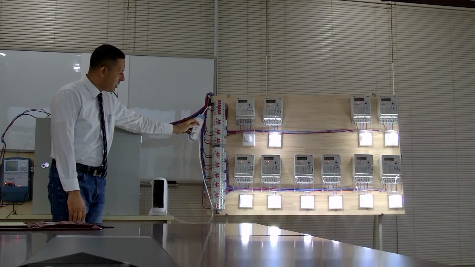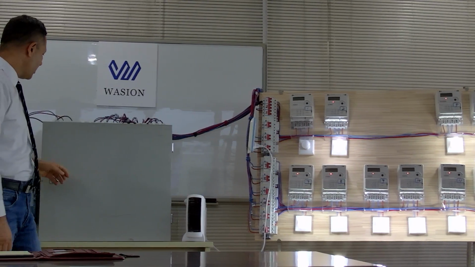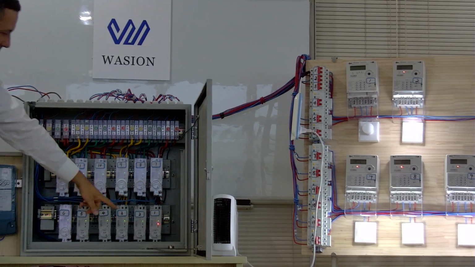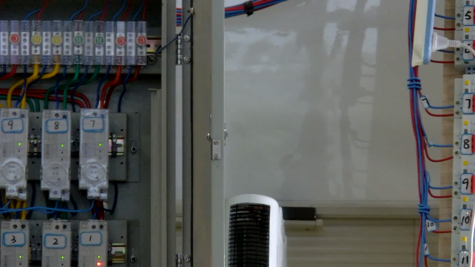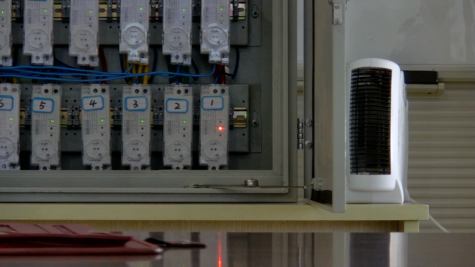As you can see, this LED is not blinking and it's not on. So the check meter is disconnected. I will show you the check meter. This is check meter number 1. This red LED clearly shows that it is disconnected. Because it is disconnected from on top of the pole, the customer can do nothing.